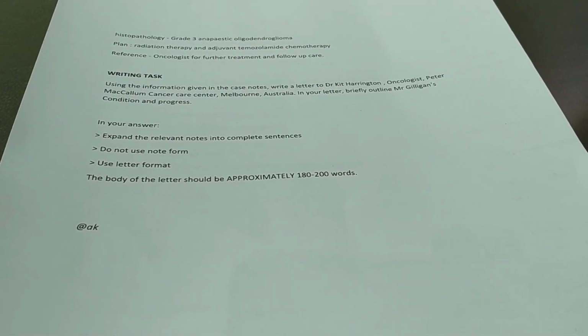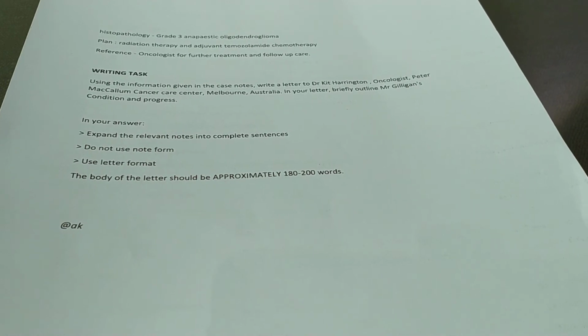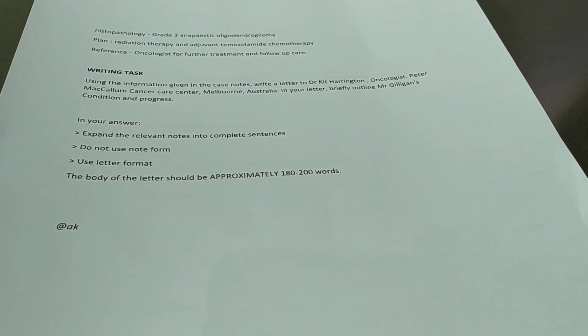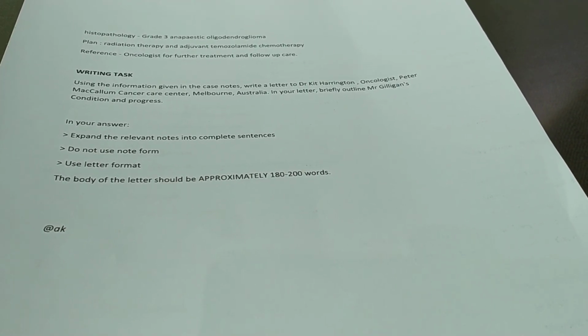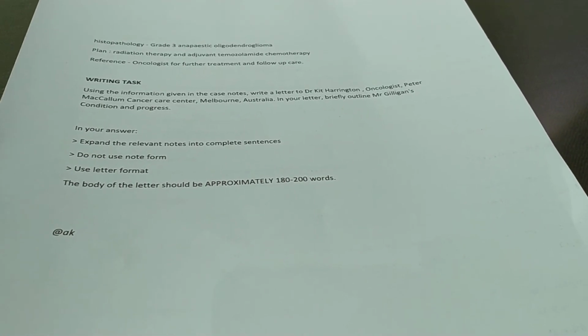Then we can write, please do contact me if you require further information regarding Mr. Gilligan. Usually we write, please do not hesitate to contact me if you have any queries like that. But as the reader is an oncologist, he doesn't want that, so we can write it for any doctors like that. We can write, please do contact me if you require further information regarding Mr. Gilligan.